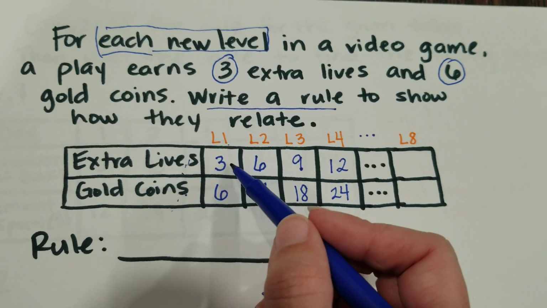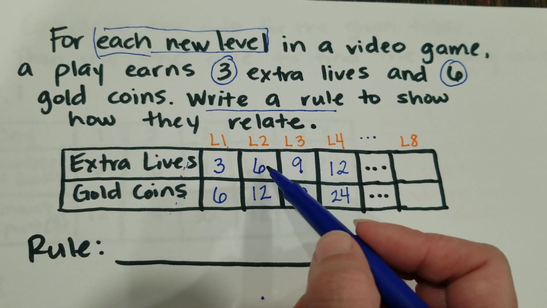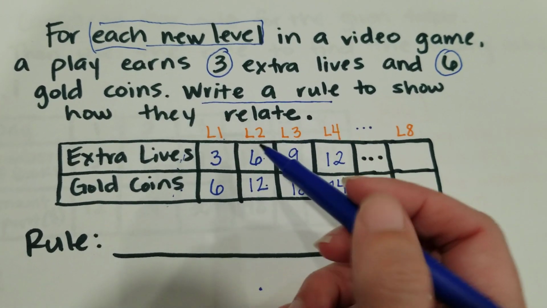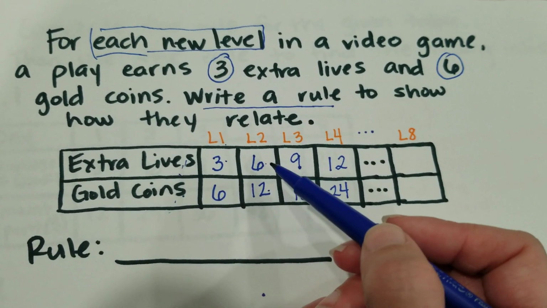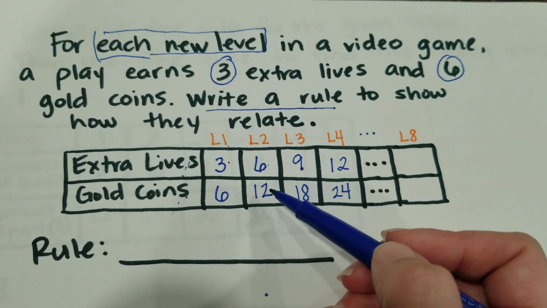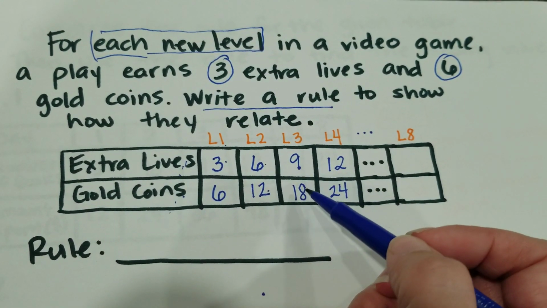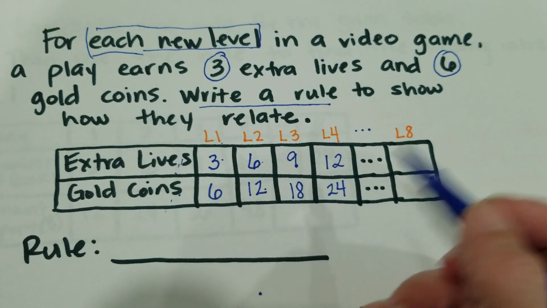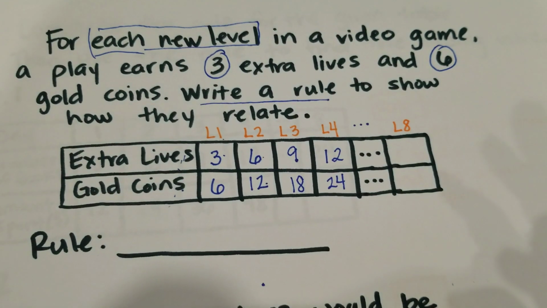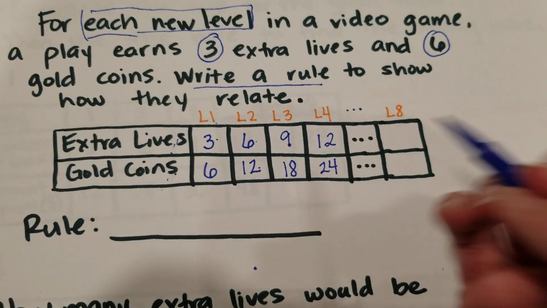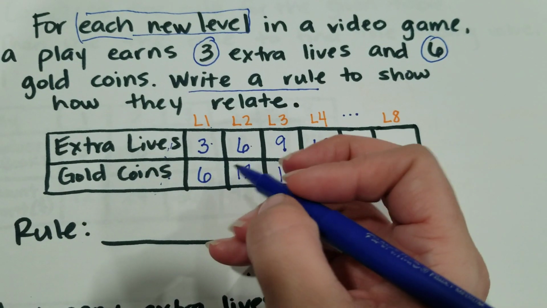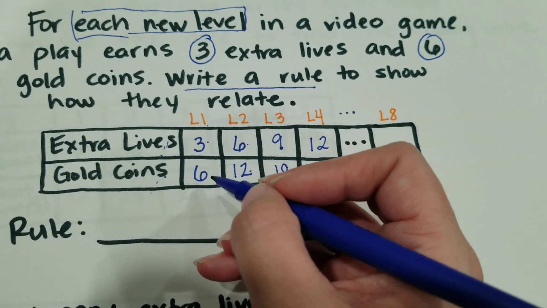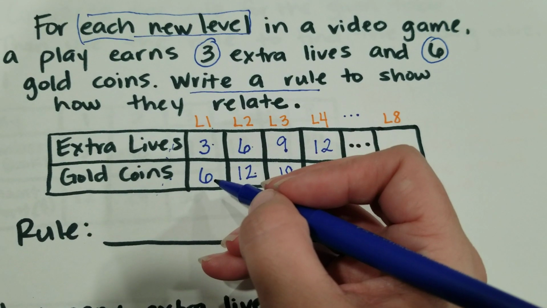So we want to look from this number to this number. From this number to this number. How do those relate? What's going on? How do I get from 3 to 6? Okay. How do I get from 6 to 12? How do I get from 9 to 18? And we need to find something that's going on for all of these levels, something that's the same. Okay. So let's think. From 3 to 6, I can add 3 or I can times 2, right?